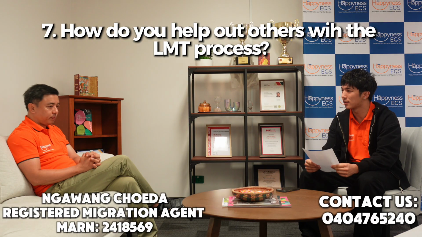Now, as a registered migration agent yourself, I'm sure you've had many experiences with LMTs. So, how do you help out others with this process? As a migration agent, I am aware of the policy and legislative requirements of how this labor market testing exercise has to be done. Also important to mention that labor market testing is an integral part of the Skills in Demand visa and the Skilled Employer Sponsored Regional Provisional 494 visa. So for these two visas, it's a legislative requirement. There's no way you can escape the labor market testing requirement.